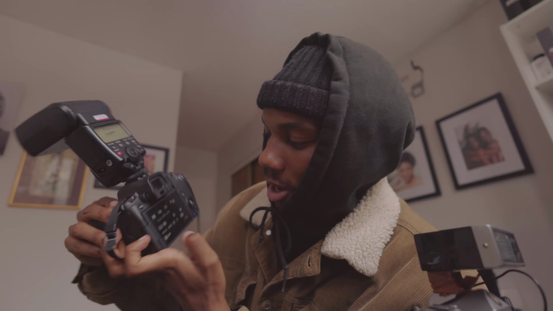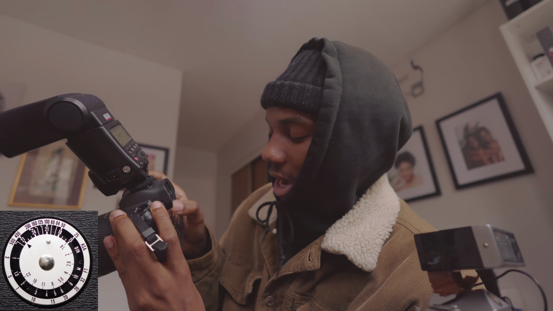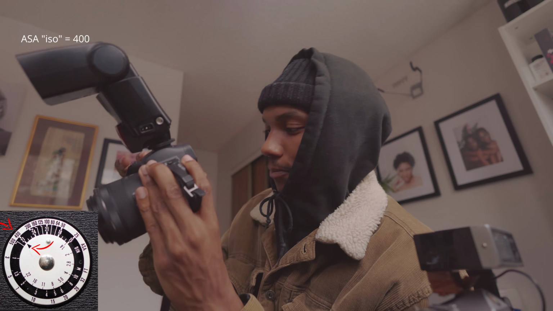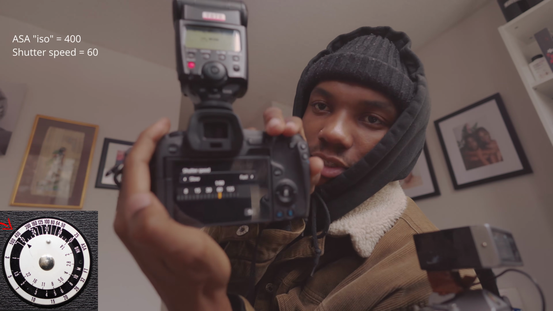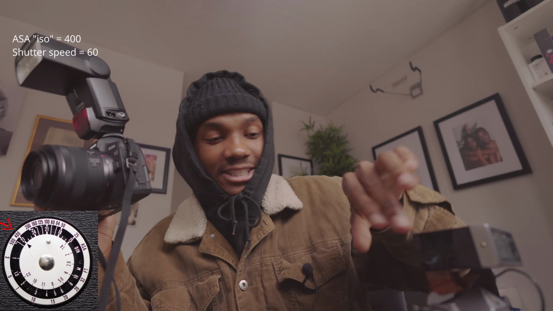So let's say hypothetically we're gonna be shooting at ISO 400, right? ISO 400 is set to 400. And we're gonna set the shutter speed to 60. It's already on 60 over here, because this camera syncs at 1/60 of a second, right?